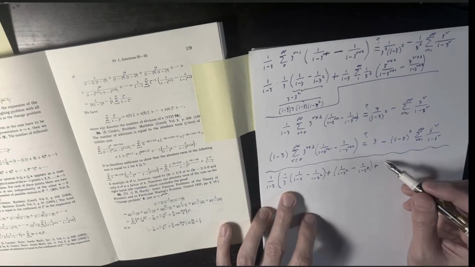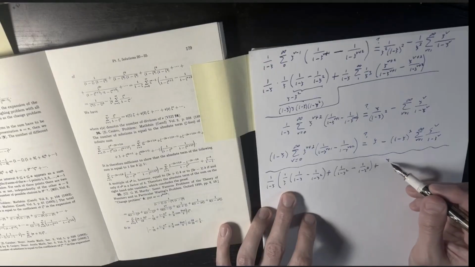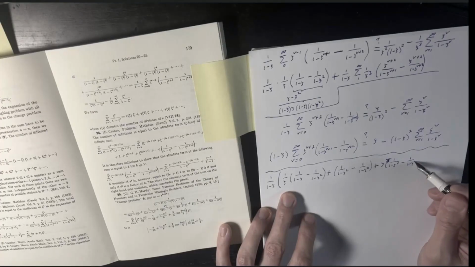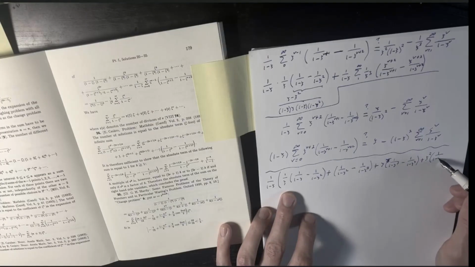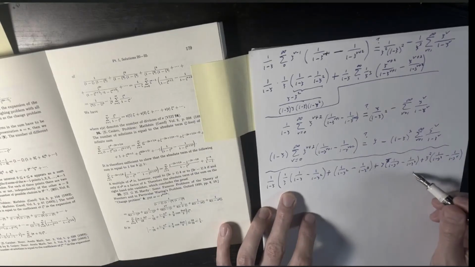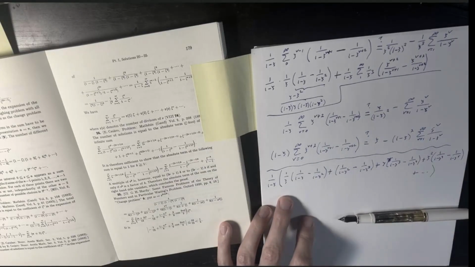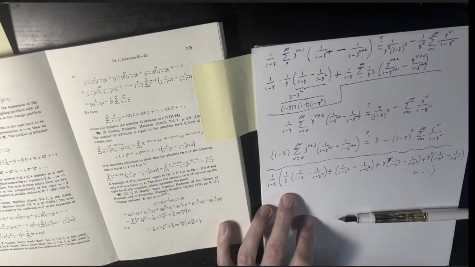Then you finally start getting positive powers of zeta. Zeta times 1 over 1 minus zeta cubed minus 1 over 1 minus zeta to the 4. Zeta squared times 1 over 1 minus zeta to the 4 minus 1 over 1 minus zeta to the 5. Yada yada. That's the left-hand side. I don't think that helps anybody.